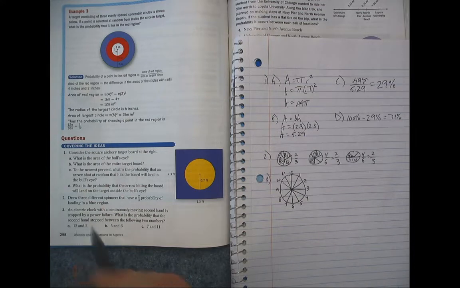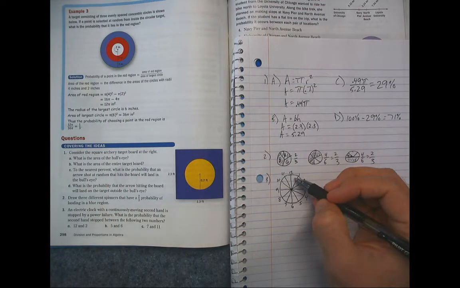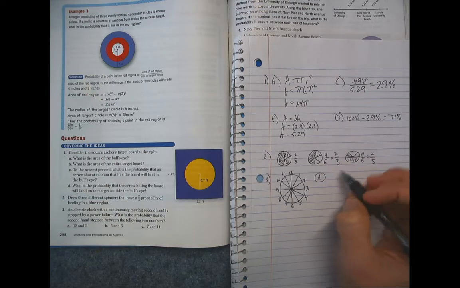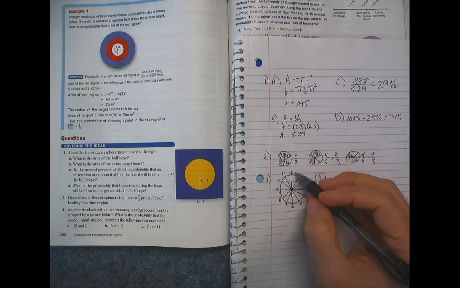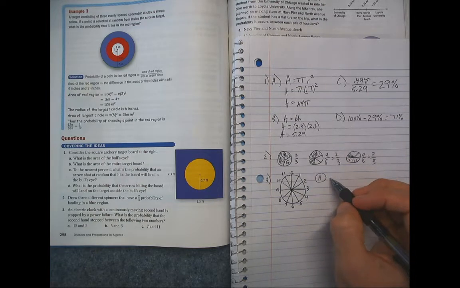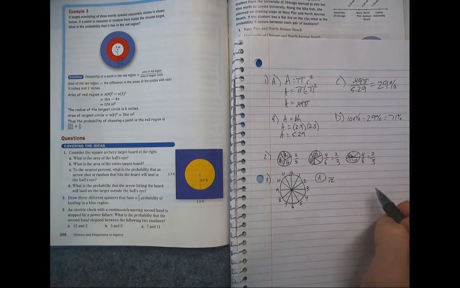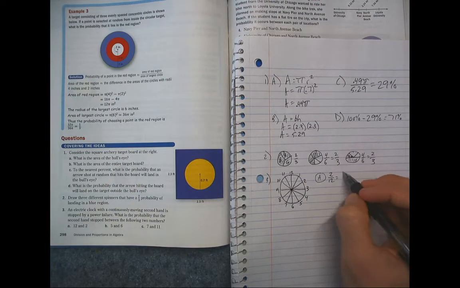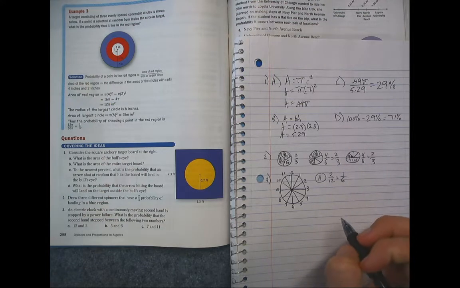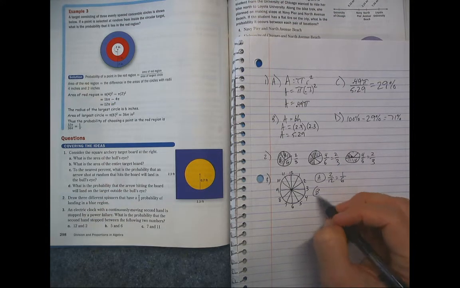So what's the chances that it stops between 12 and 2? So somewhere between here and here. So out of this whole thing, out of 12 regions, think of it like a pizza, 12 slices, between 12 and 2 would be 2 of them. So again, it's out of 12, we're talking probability. It's a 2 out of 12 chance that it's in there, which simplifies down to 1/6.